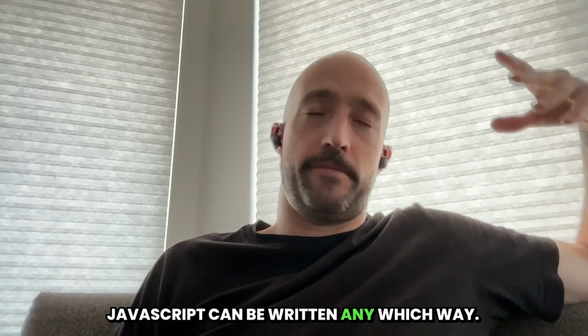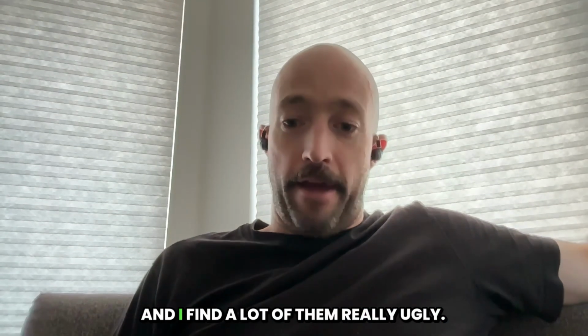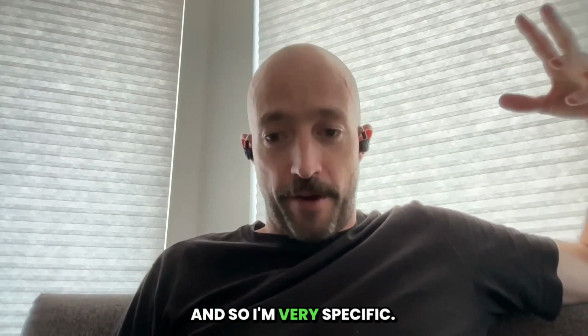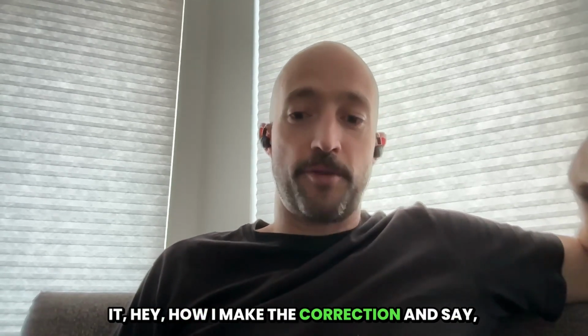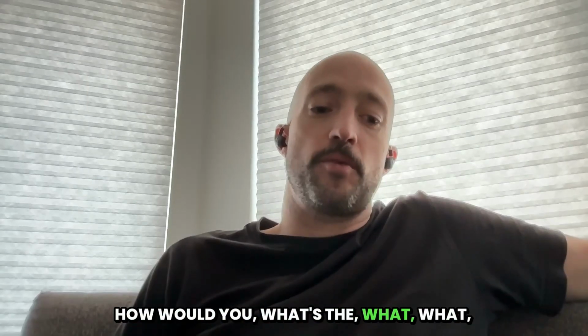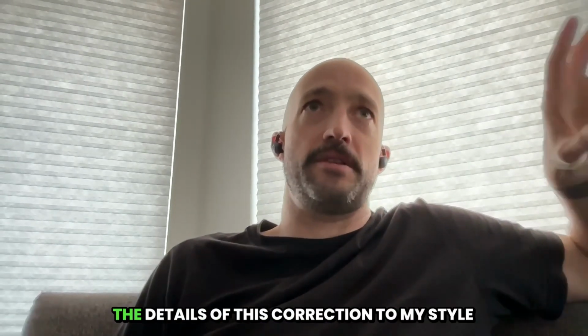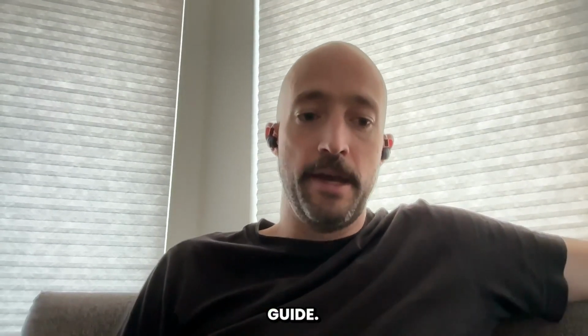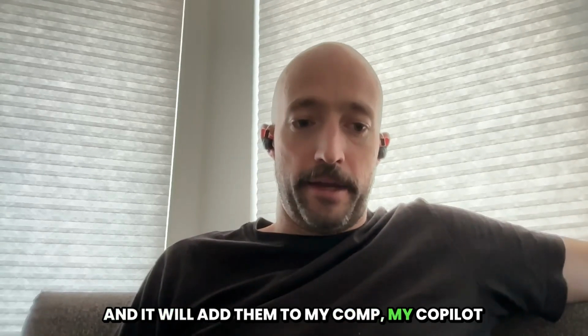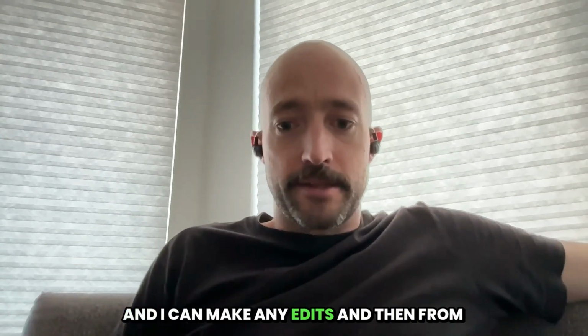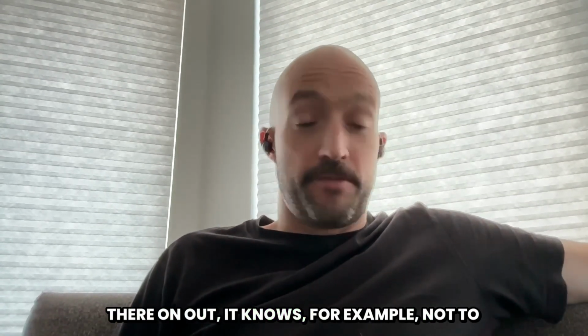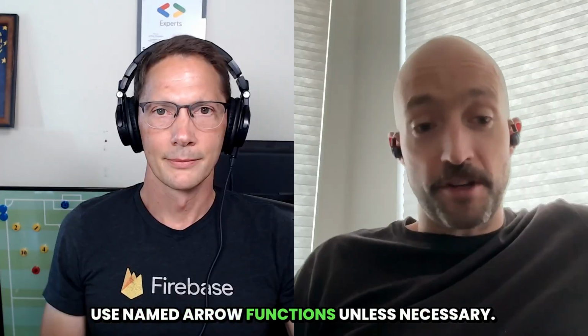JavaScript can be written any which way, and I find a lot of it really ugly, so I'm very specific. When it does something I hate, I make the correction and say, please add the details of this correction to my style guide. It will add them to my Copilot instructions file in the way that it understands, and I can make any edits. From there on out, it knows, for example, not to use named arrow functions unless necessary.